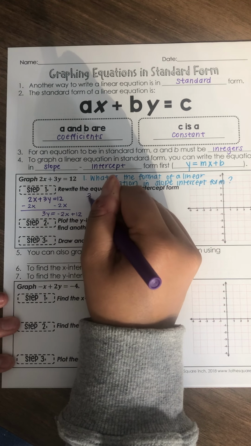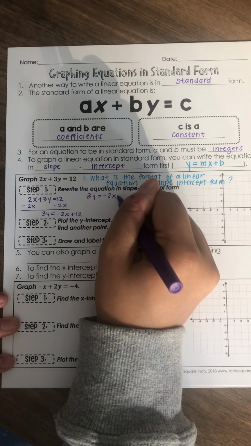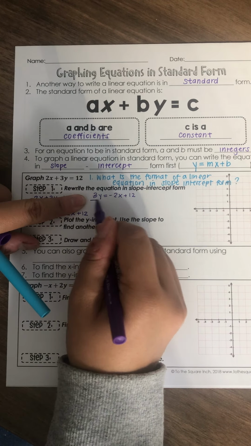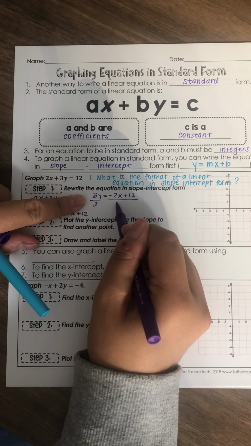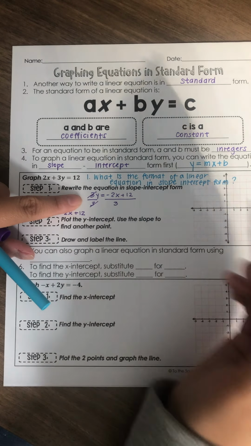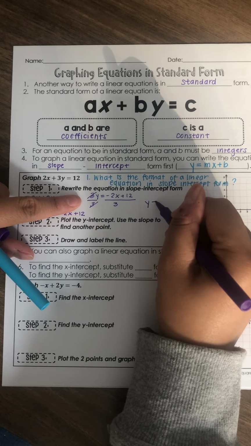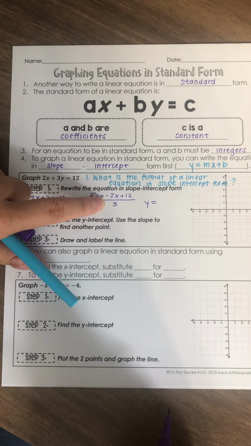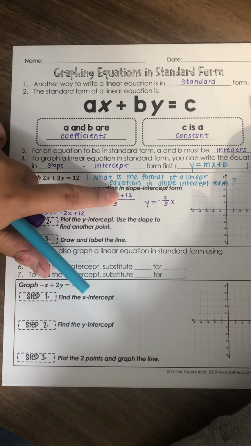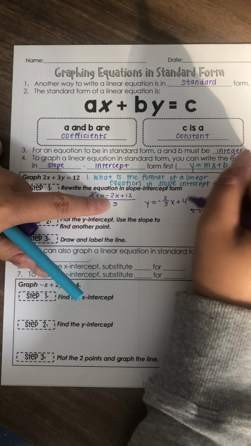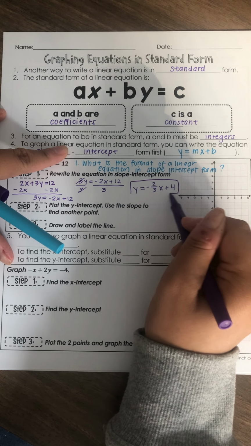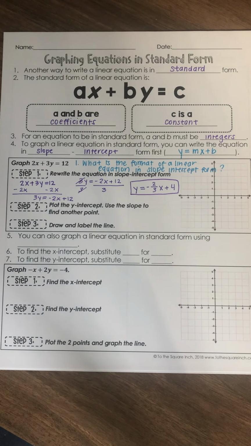I will go ahead and rewrite that up here. Again, my goal is to get y all by itself, so I will go ahead and divide both sides by 3. My 3s will cancel, leaving me with y equals negative 2 divided by 3 x, and 12 divided by 3 will leave me with a positive 4. So I have now rewritten my equation in slope-intercept form.